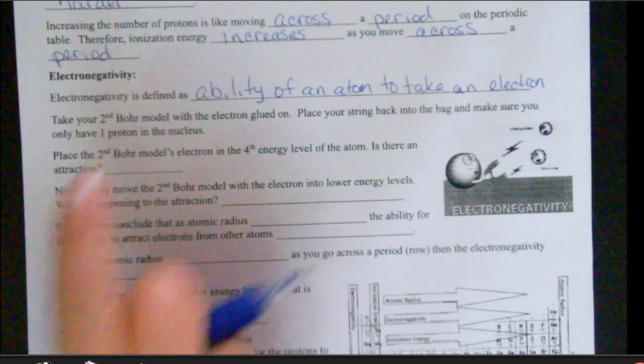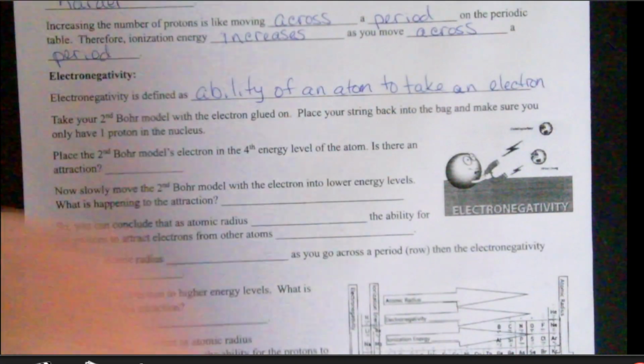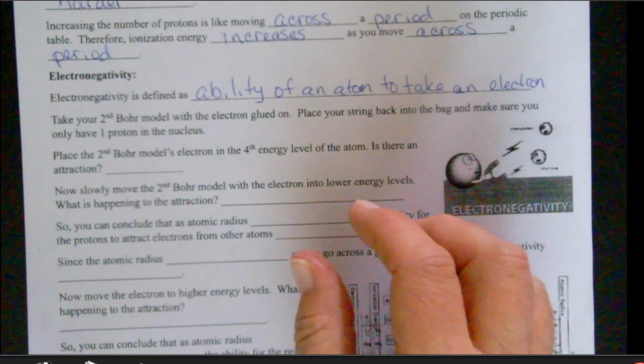So our second Bohr model has an electron glued on, and you're going to place your string back into the bag. So we're going to put our little string with our electron away for now. And make sure you only have one proton in the nucleus. So we're going to have one proton in the nucleus, okay? All right, so let's see what happens.